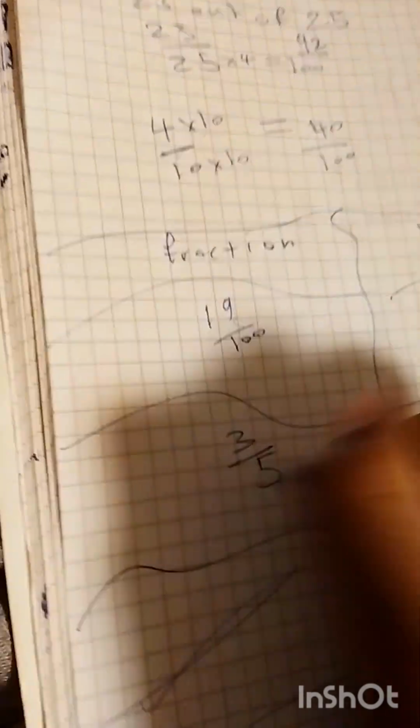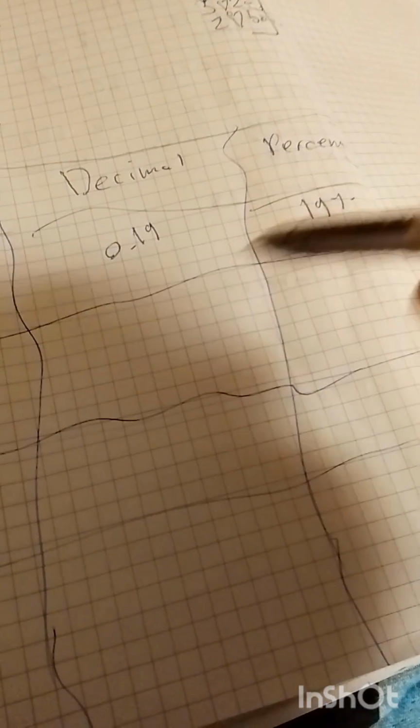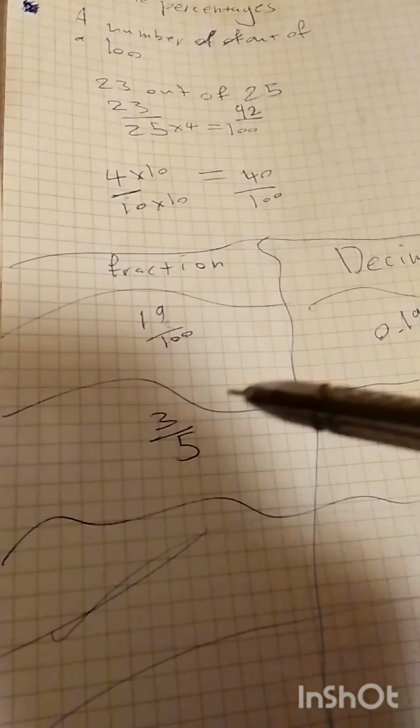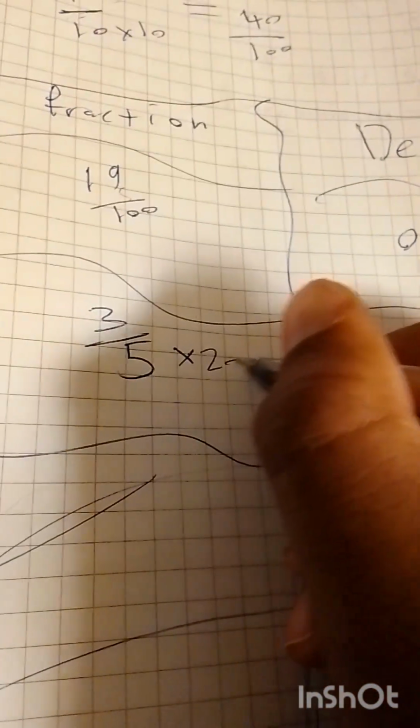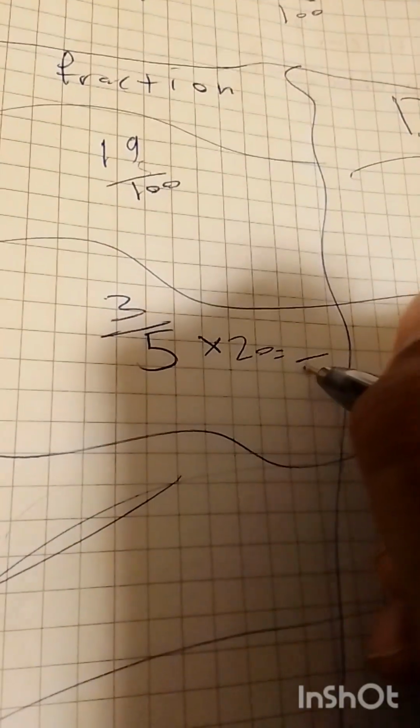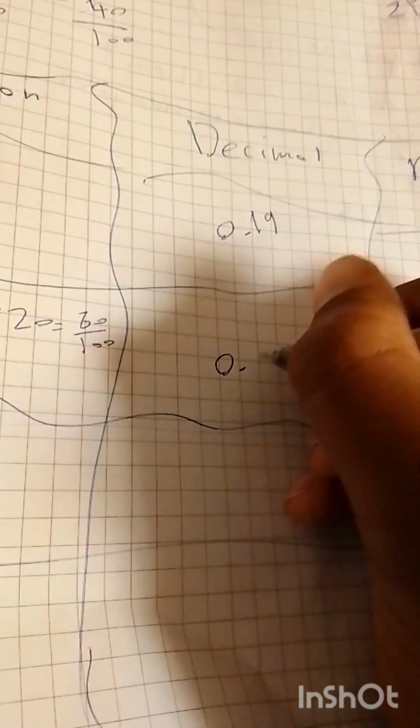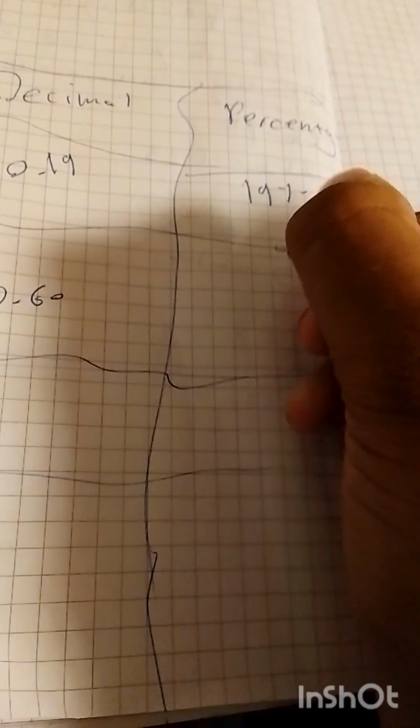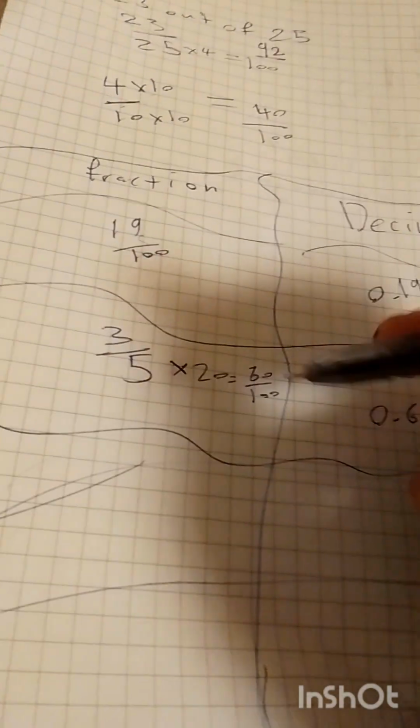Another example is 3 out of 5. We won't get the percentage like this, so we're going to multiply. So 5 loves 20. So 5 times 20 equals 100, and 20 times 3 equals 60. Okay, like this. The decimal is going to be 0.60, and the percentage is going to be 60%, because it's 60 out of 100, so 60%.